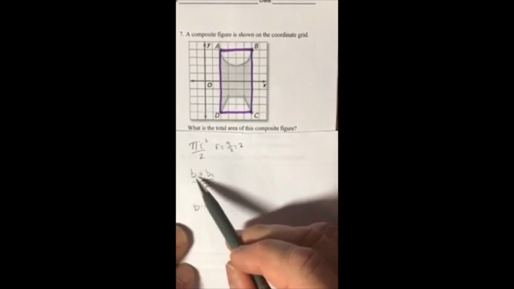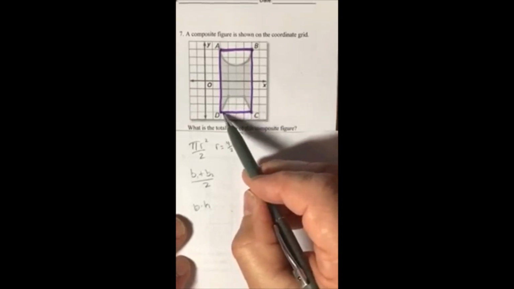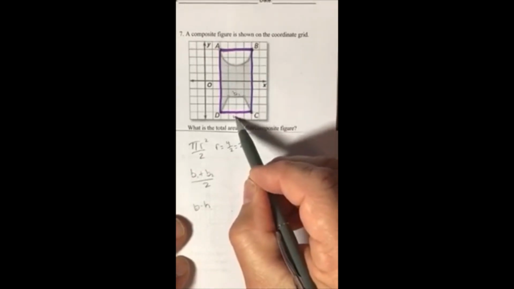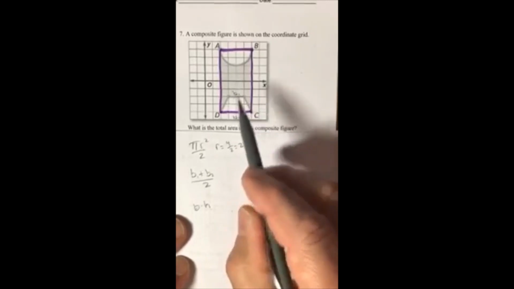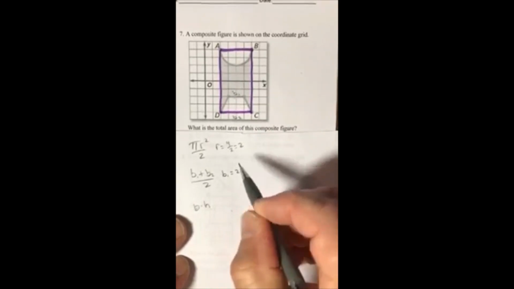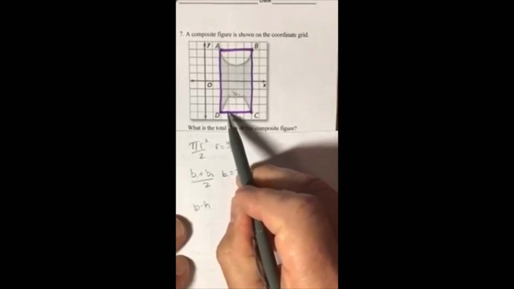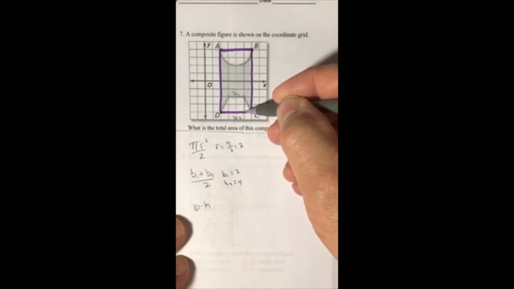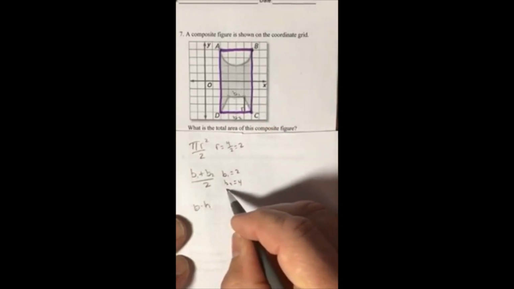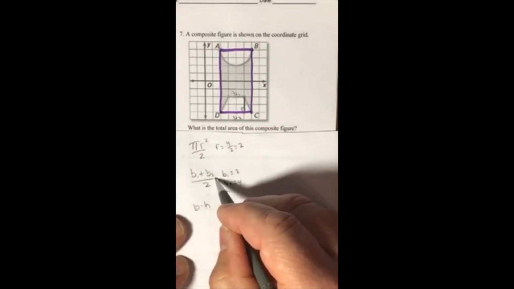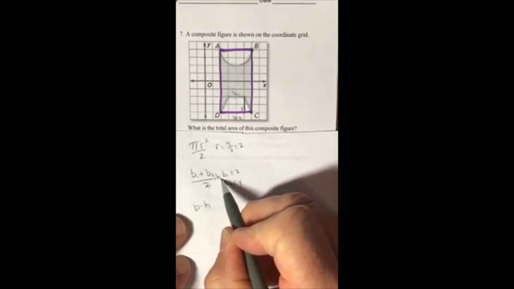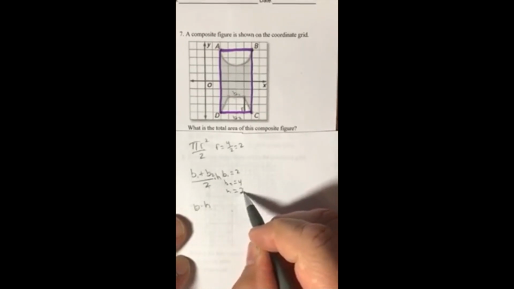Down here, let's go ahead and get our base 1 and base 2. So base 1, let's let this be the base 1, and this is base 2. So you can see base 1 is 2, so let's put base 1 equals 2. The base 2 of the trapezoid is 1, 2, 3, 4, so base 2 is equal to 4. And what's the height? Remember, the height must be the perpendicular piece, which is 2. So the area is base 1 plus base 2 divided by 2 times height, and we needed the height to be 2.